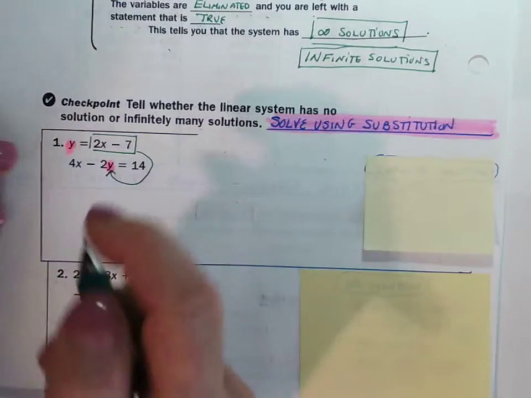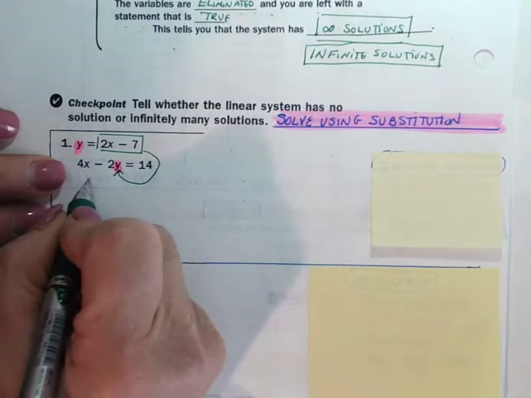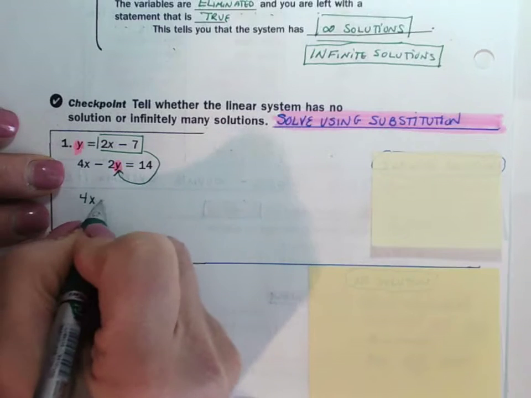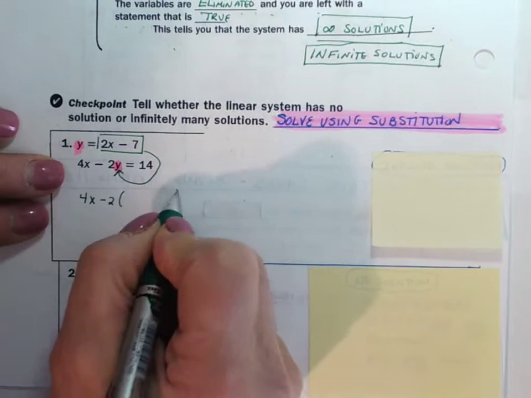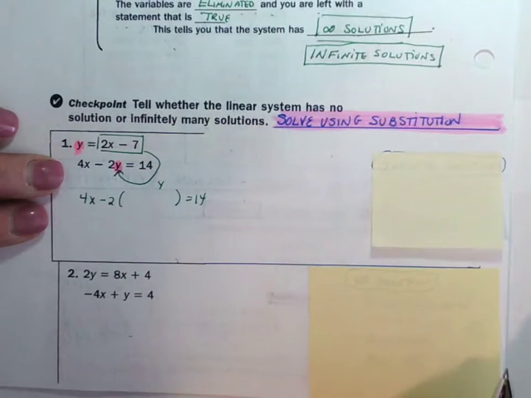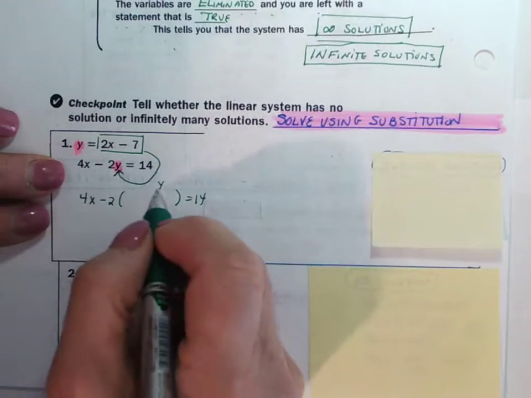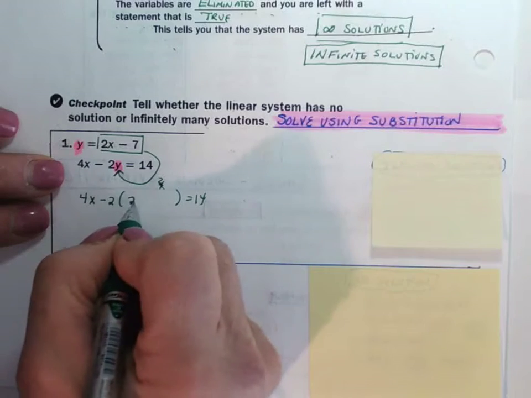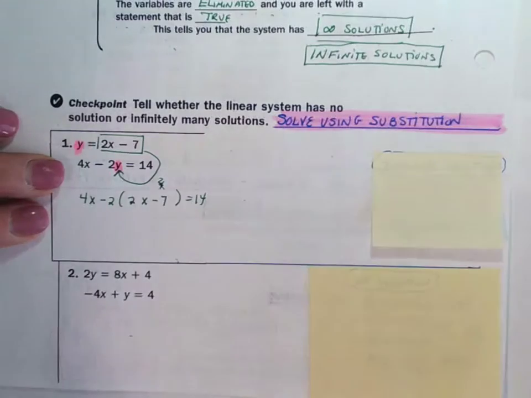So I have 4x minus 2 equals 14, and y is being replaced with 2x minus 7.